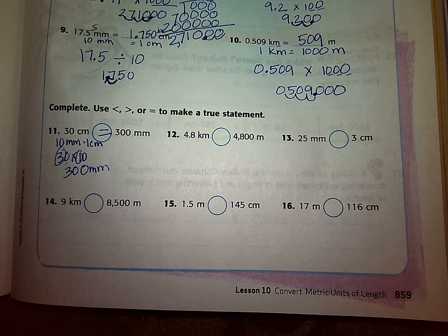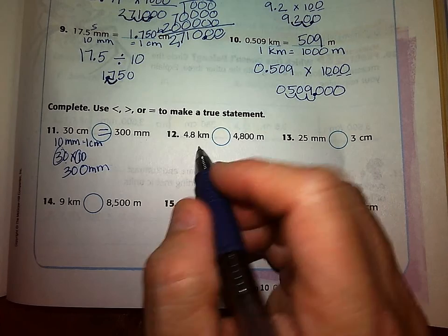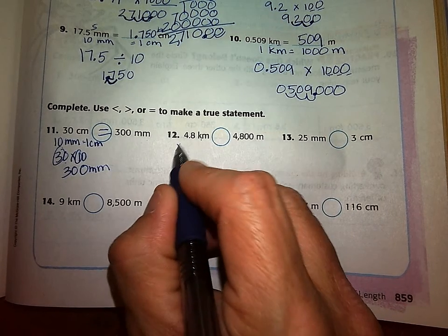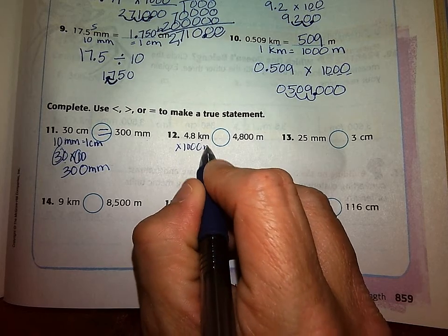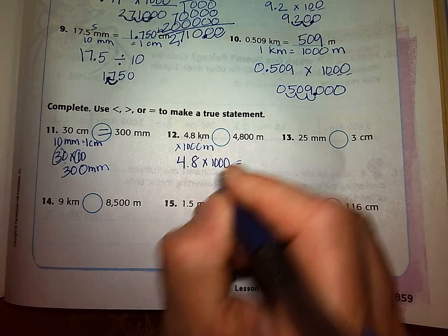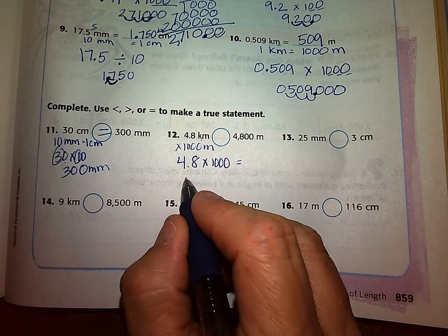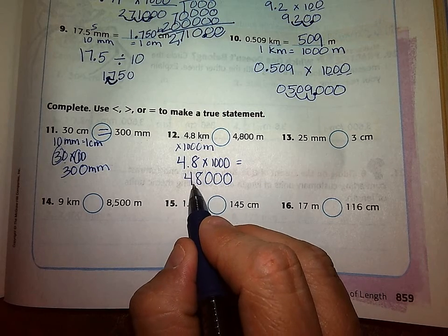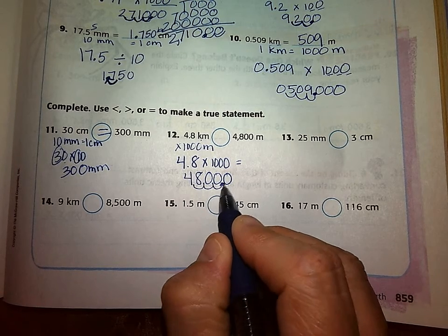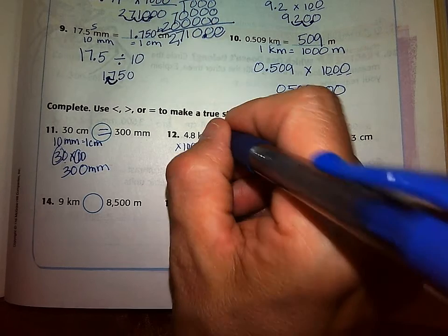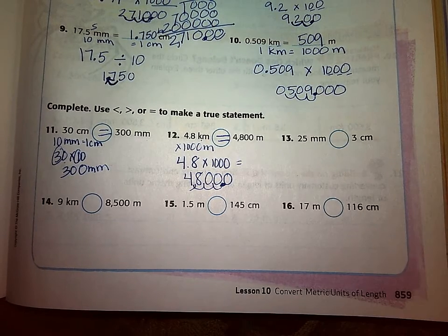4.8 kilometers and 4,800 meters. So let's do big to small. I think it's easier to multiply. Big to small. So there's 1,000 meters in 1 kilometer. So 4.8 times 1,000. So I can add in my 3 zeros, and I'm going to go 1, 2, 3, and we're going to move that decimal 3 spots. 1, 2, 3. So it's 4,800 and 4,800. Another equals, you guys.